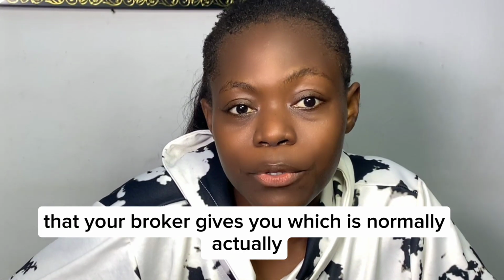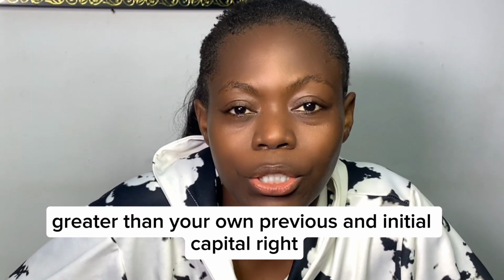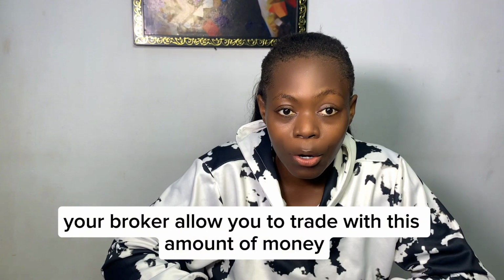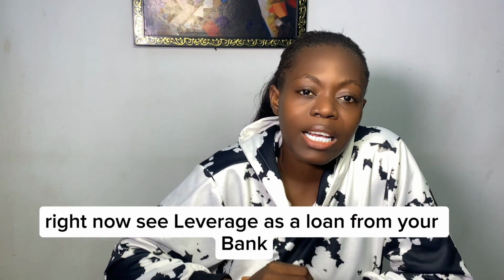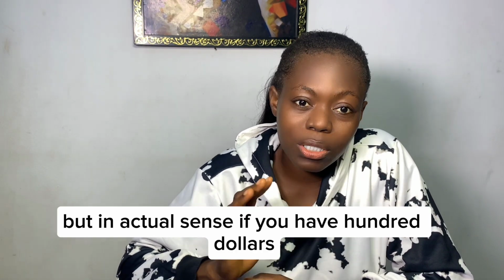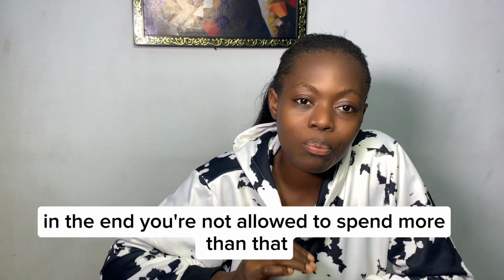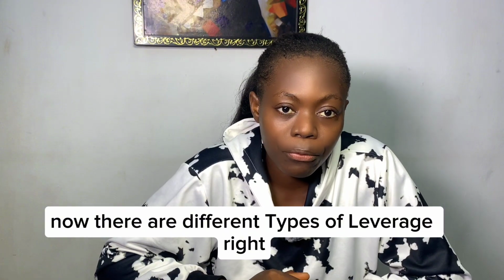It is the capital, the fund that your broker gives you, which is normally greater than your own previous and initial capital, right? Your broker allows you to trade with this amount of money. Now, see leverage as a loan from your bank given to you by your broker to trade. But in actual sense, if you have $100 and you are looking for a leverage, you can be given a maximum amount of money, but in the end, you are not allowed to spend more than your initial capital, which is $100.